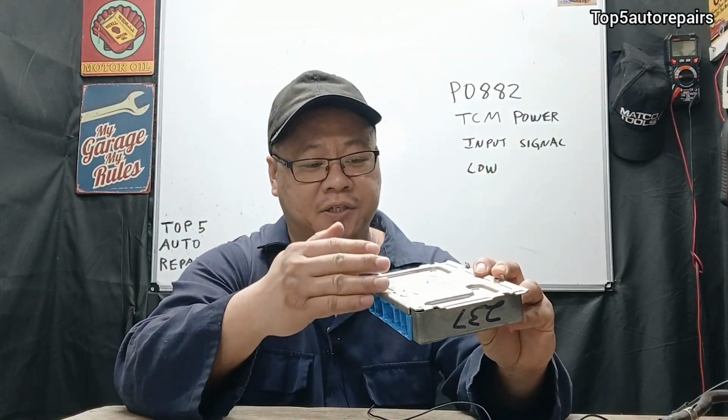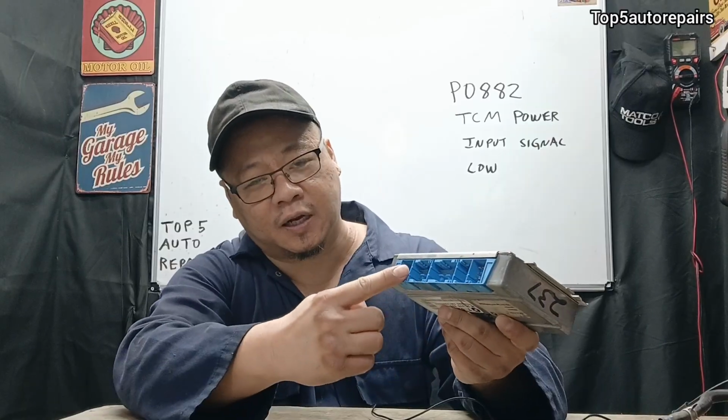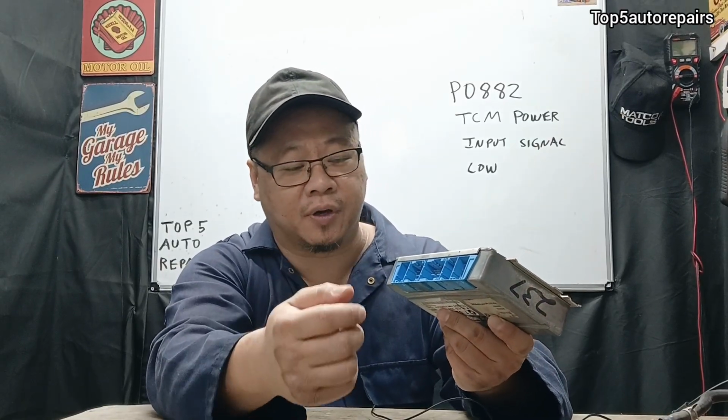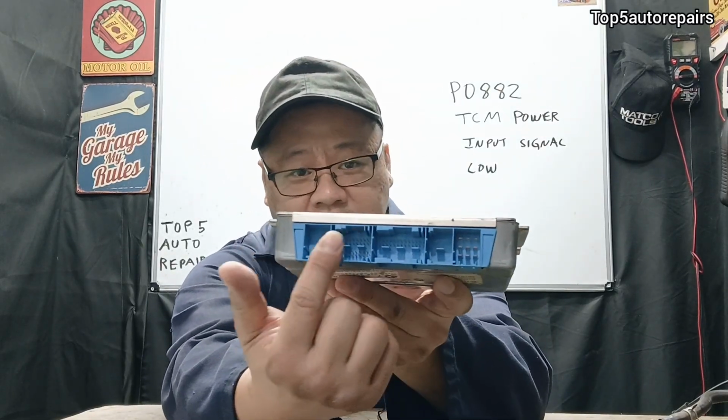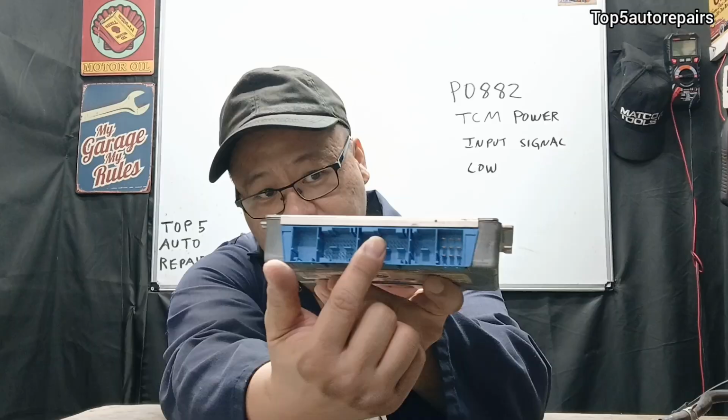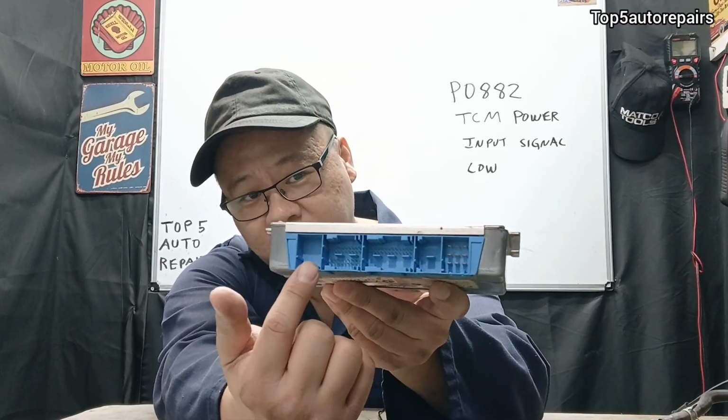Next, check the connection on the transmission control module. Make sure to remove the connector and inspect the connector. Make sure the connector is not corroded. Also, make sure to inspect the pins on the transmission control module. Make sure the pins also are not corroded as well.